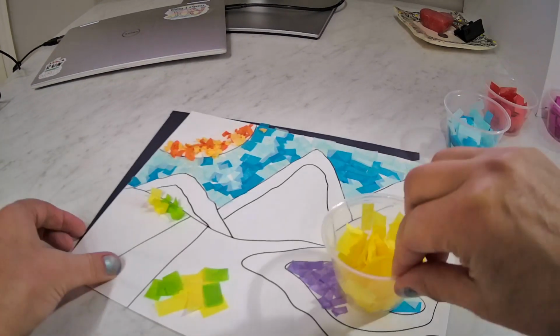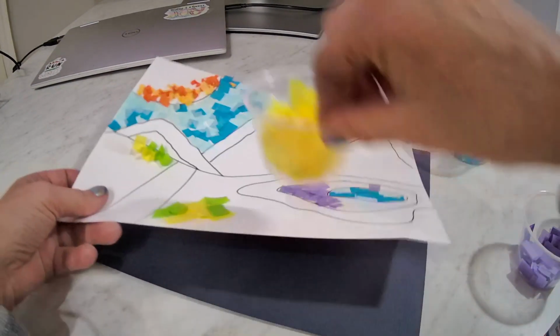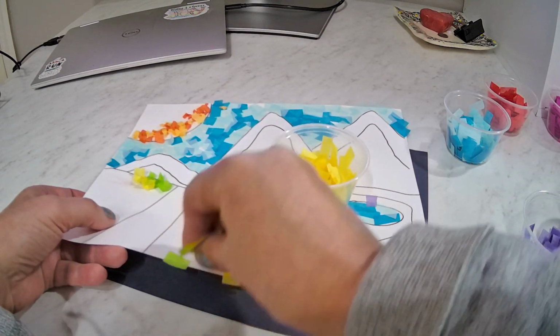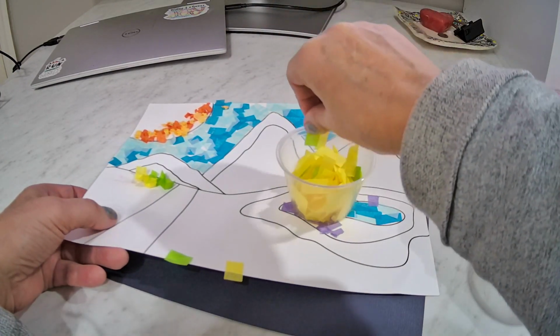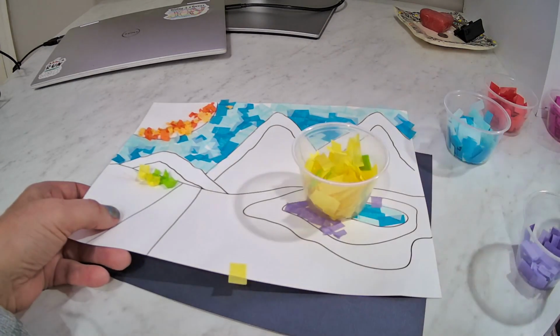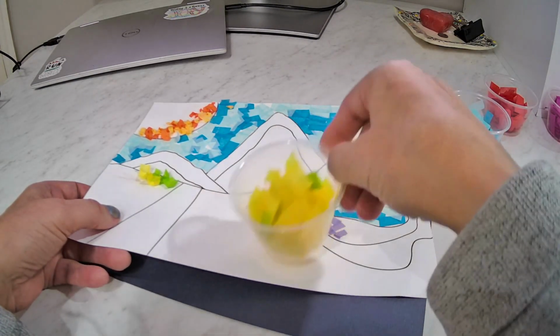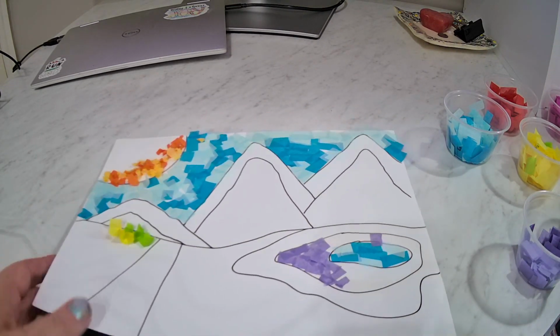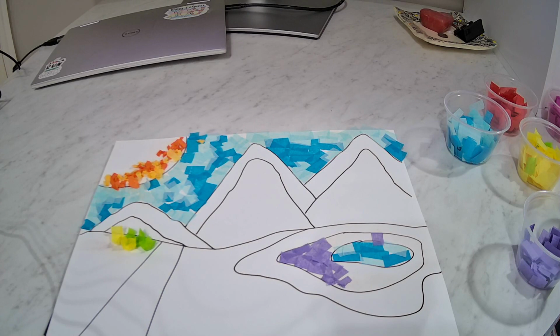So I like to remind the kids, when you're done with a color, first of all, work the color on your paper, and then when you're done, put those colors back in the containers that they go. And it's okay if you have a little bit of mix up, but it makes things a lot easier in the end.